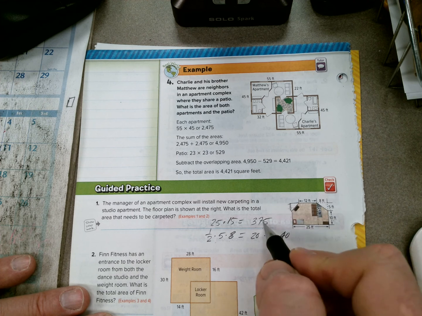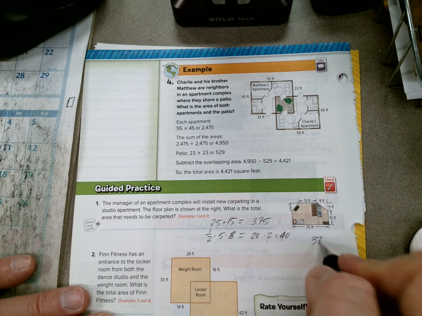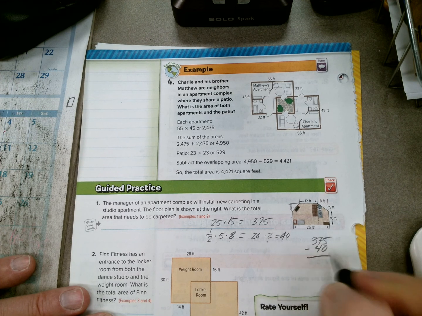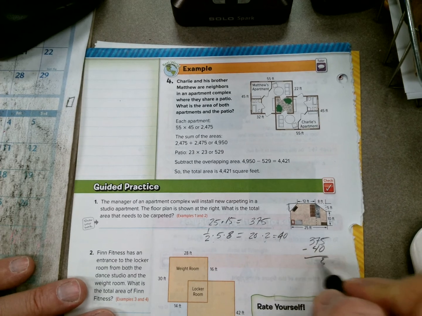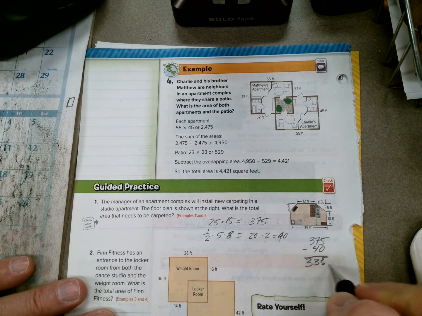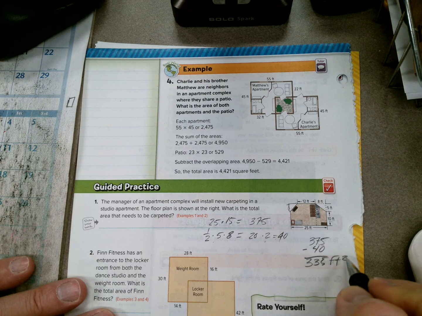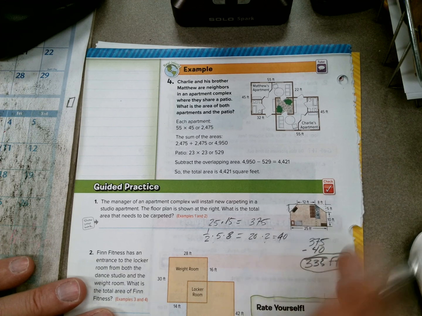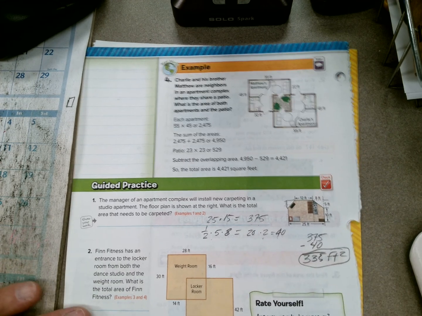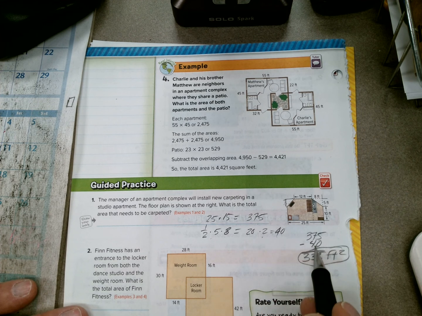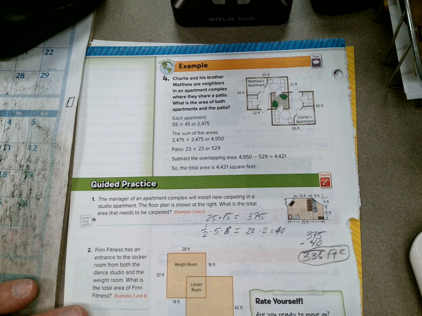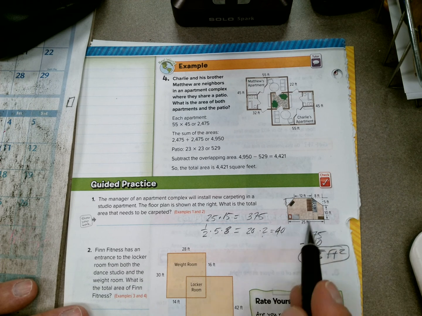So now I'm going to subtract these two numbers, 375 minus 40, okay? And I'm going to get the difference. And the difference is going to be the area or the carpet needed for that room. We don't want to buy more carpet than we need and just throw it away. So we want to have 375 minus the 40 is 335 feet square.